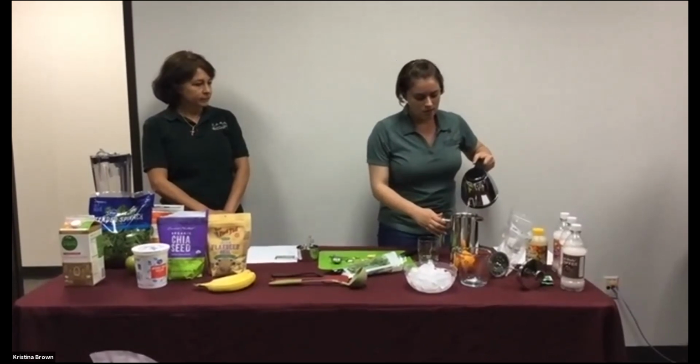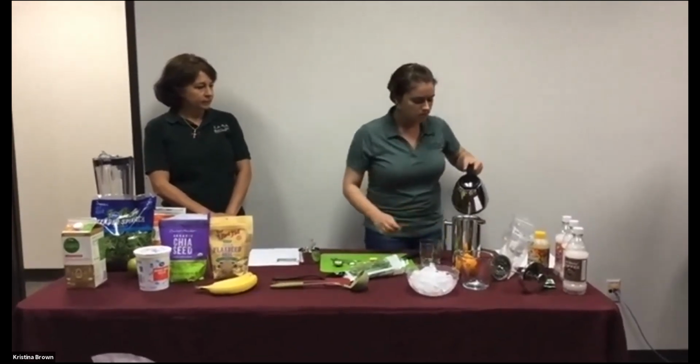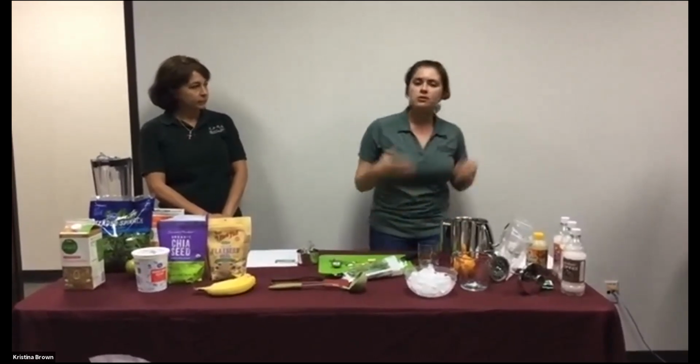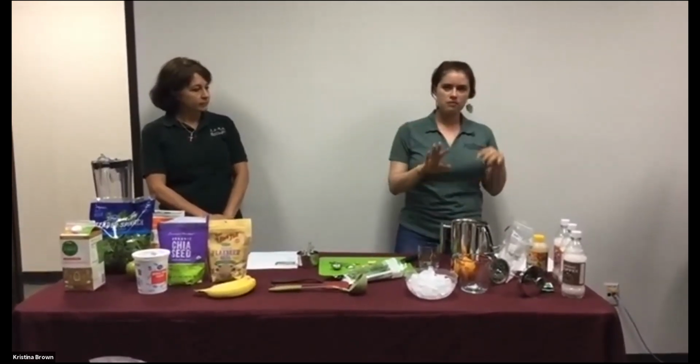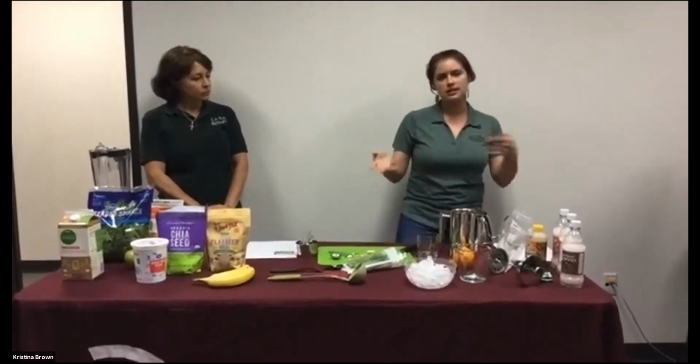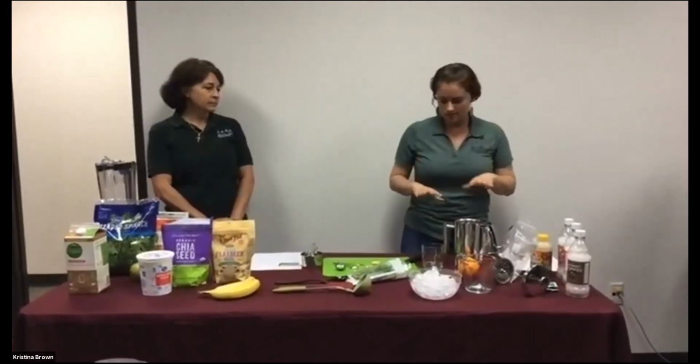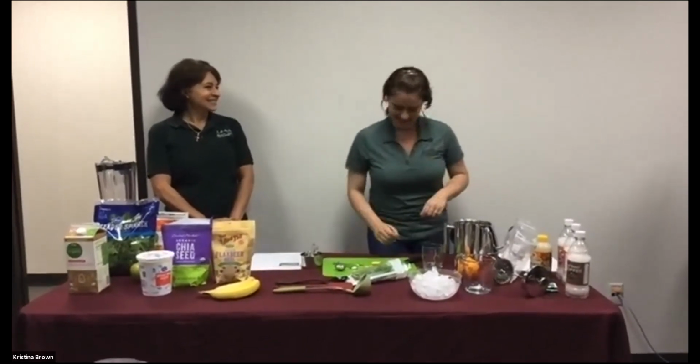Something else that you can consider as well is that boiling water will actually make our green tea a little bit bitter. So if you don't care for that, you can let it come to a boil and sit for a couple of minutes and then pour it onto your mixture. But we're just gonna let this sit now. So I'm gonna turn it over to Laura.